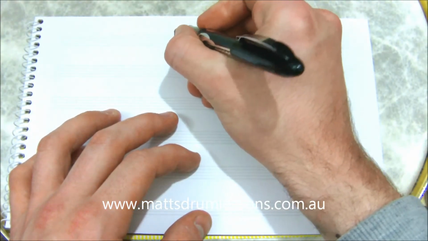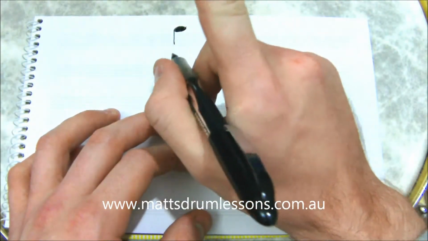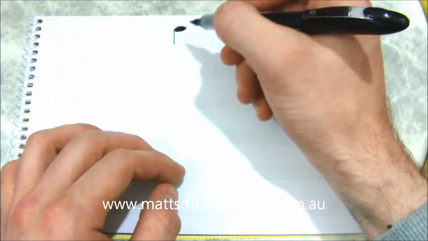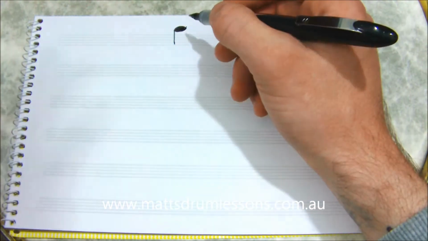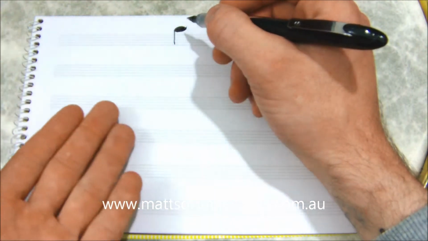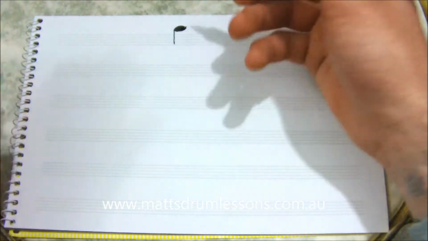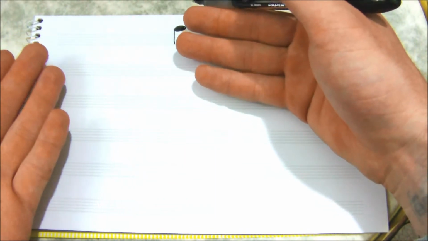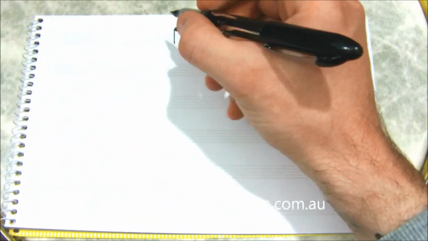So let's change its physical features again. Let's colour in the note head. So we've changed its physical features in one way, and we've halved it again. So we've gone from a half note to half of a half note, which is a quarter note. So this is a quarter note. So you're starting to follow what I mean.